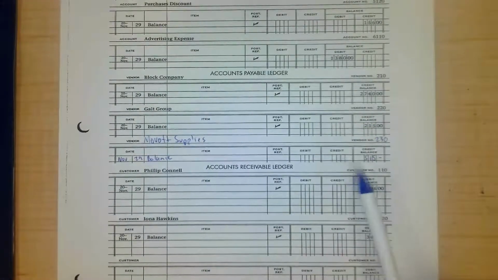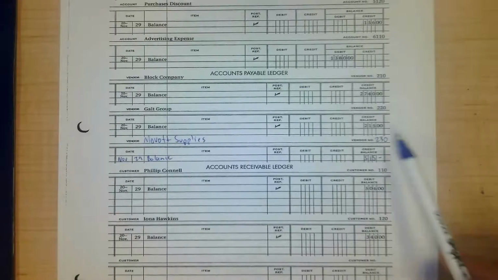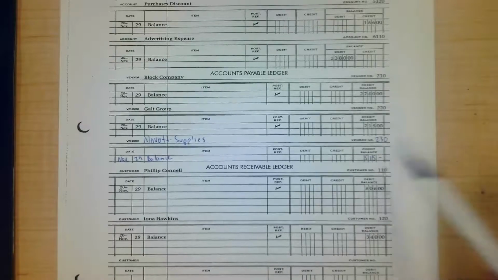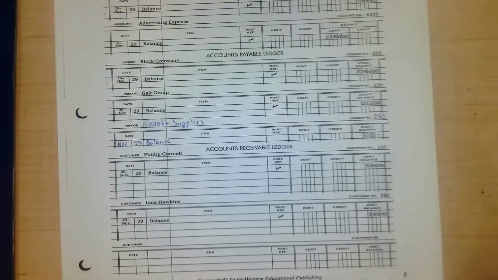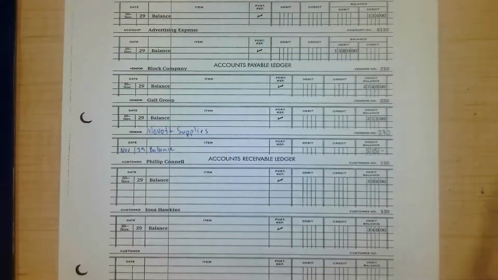How come it doesn't have a debit balance column? It's got a debit and a credit, but then it only has a credit balance, because it's payable. Could you have an account payable with a debit balance? That would mean they owe you. That wouldn't make sense. You wouldn't have a vendor who owes you. So you'll only have a credit balance. On the other hand, with accounts receivable, you'll only have a debit balance, people that owe you money. So that's the first one. Check.